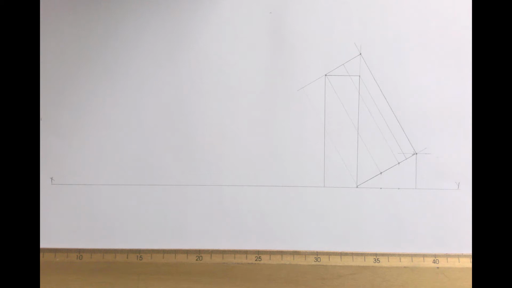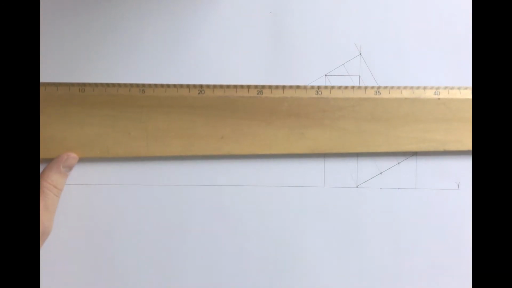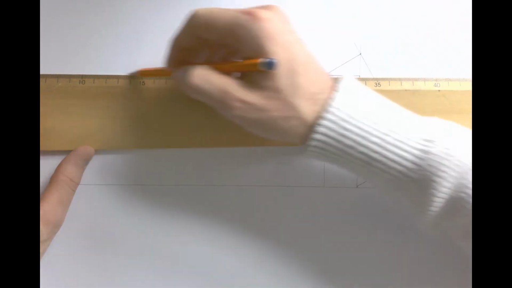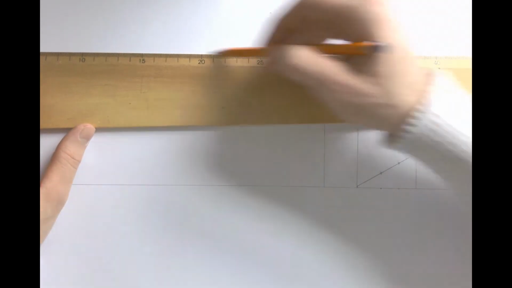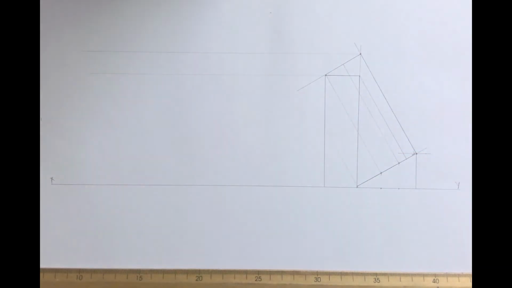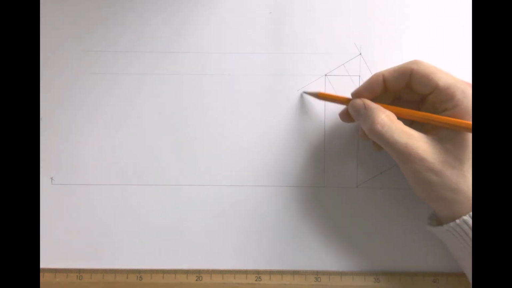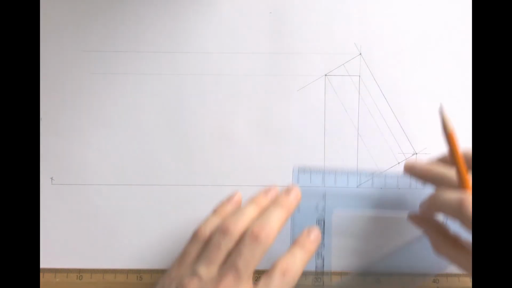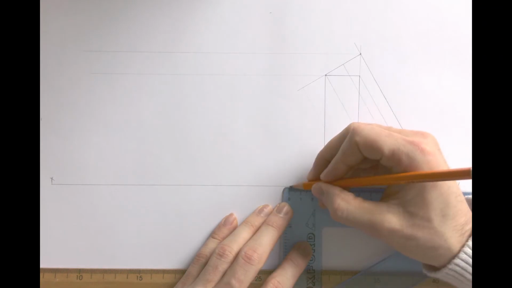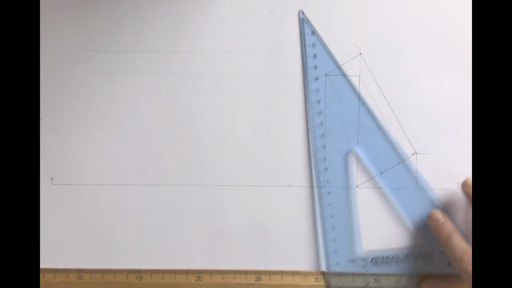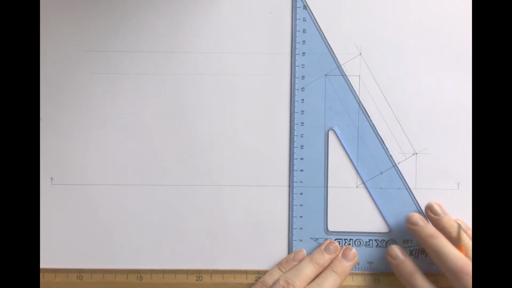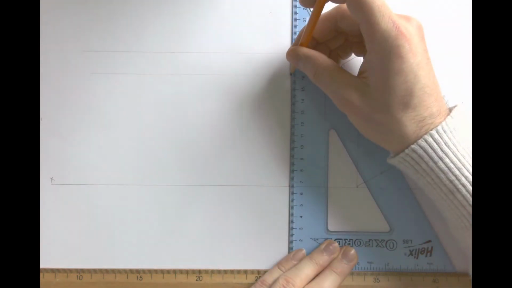Moving on to your front elevation, I'm going to bring my construction lines across. I'll leave a distance there, that comes out 20, so I'll go over about 30 millimeters just so that they don't hit. I'll draw the back wall to begin with.